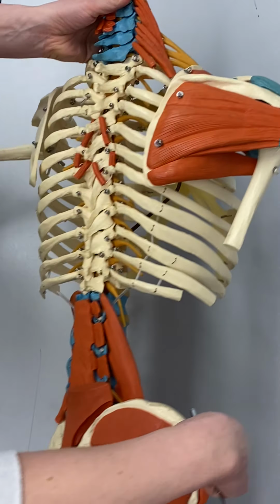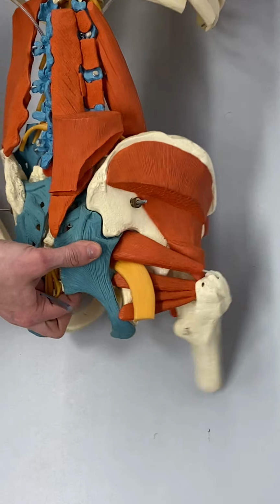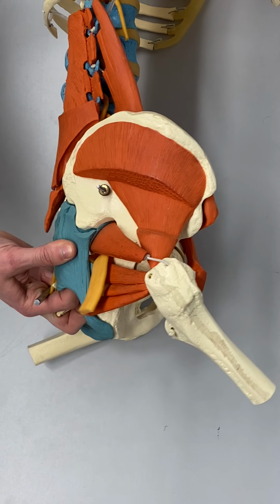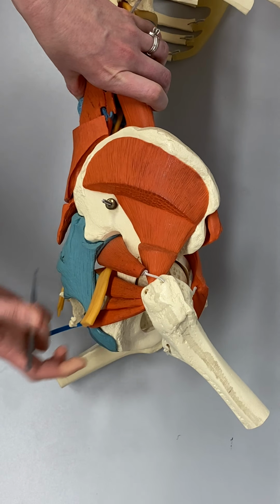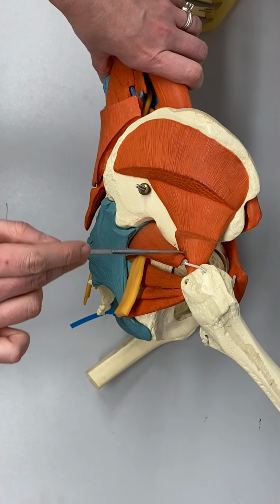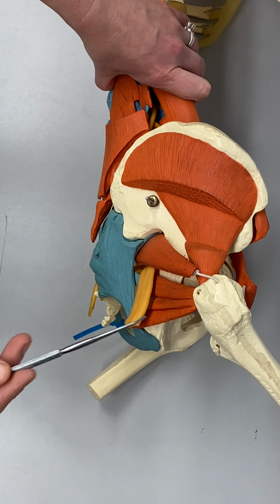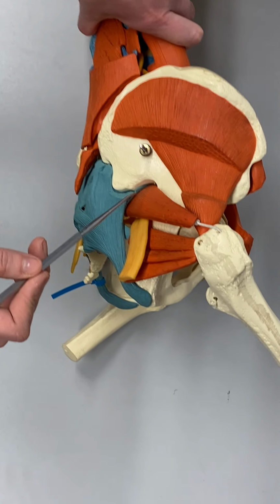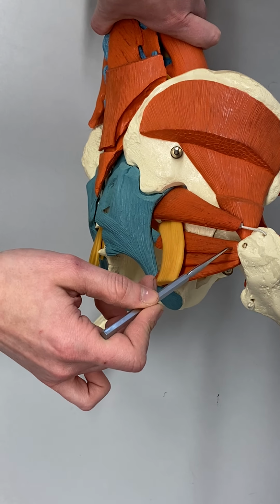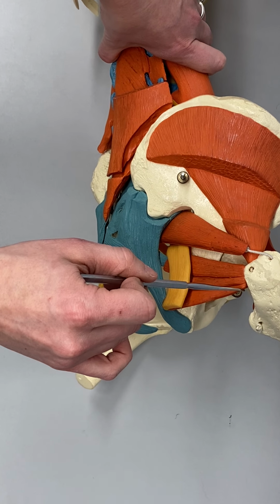And then one more group on the posterior side, we're going to look at the hip. So looking at the hip here, we have gluteus medius, which has been cut. Deep to that is gluteus minimus. And then we have 4 of the deep lateral rotators of the hip: piriformis, gemellus superior, obturator internus, and gemellus inferior.